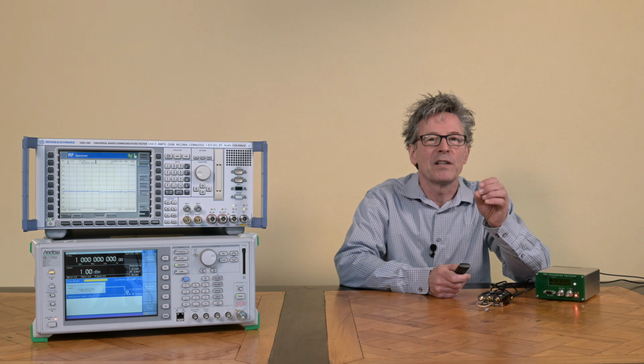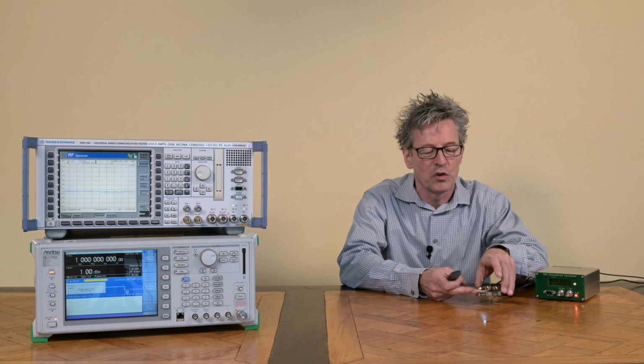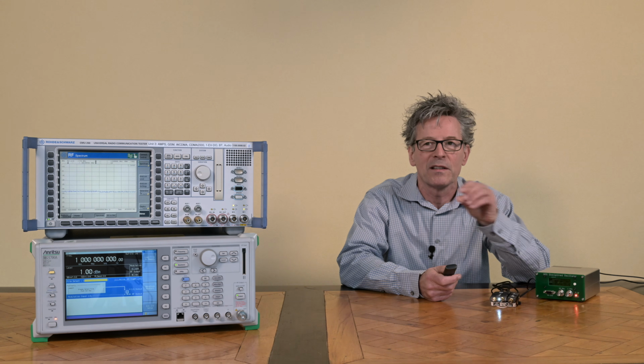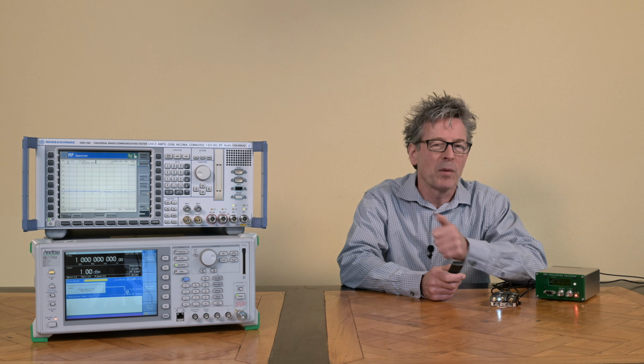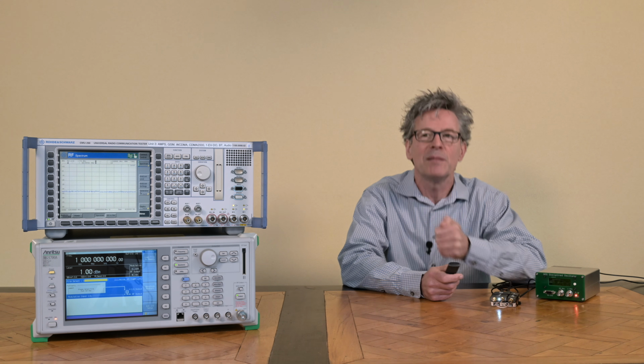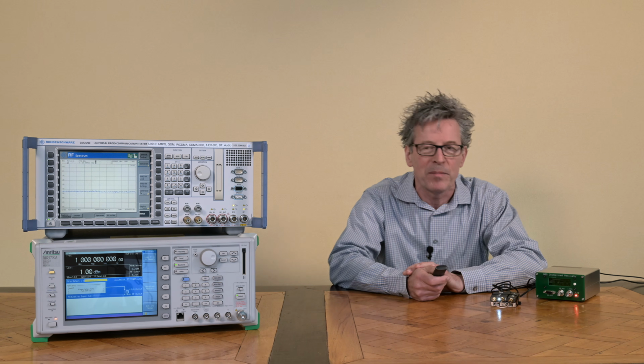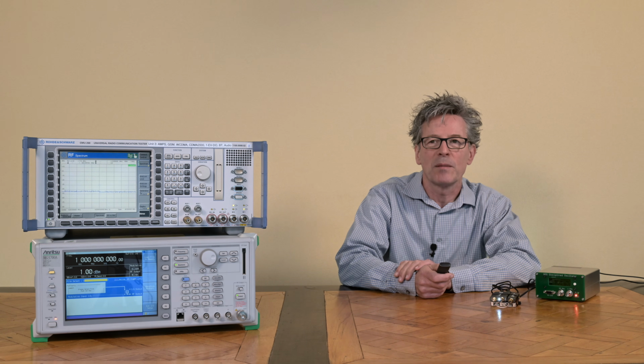If you're really worried about that, by the way, I would recommend that you just terminate the outputs with 50 ohm terminators. You probably know them already from BNC, but you also have that for SMA. I have a couple of them up in the lab, so you can put that there.